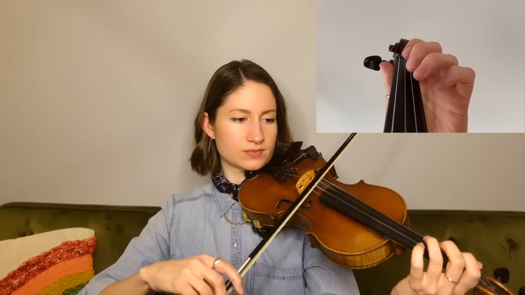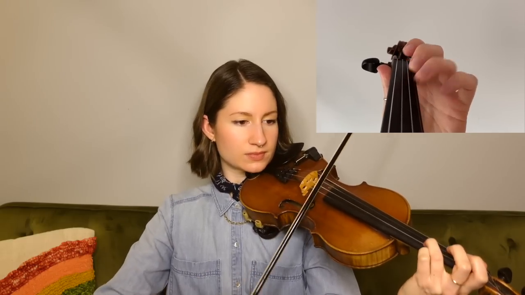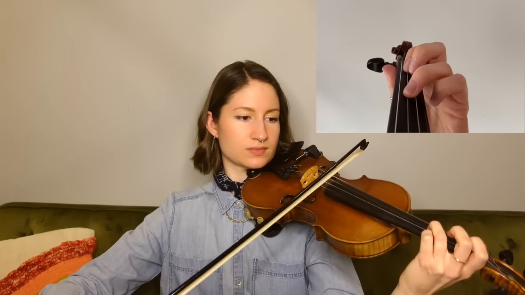Here is our first phrase of the A part. Okay, so ending on a G there on the D string, and during that phrase we had some string crossings between the D and A strings, and we're going to have that again here in the second phrase, which is very similar to the first phrase, but it does end a little differently, so be sure to listen for that.